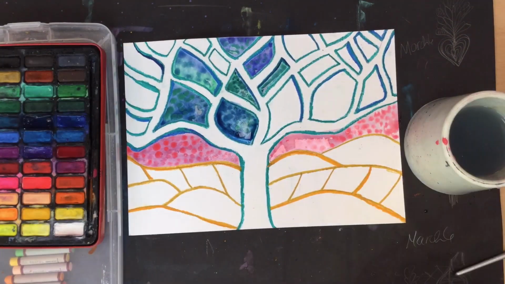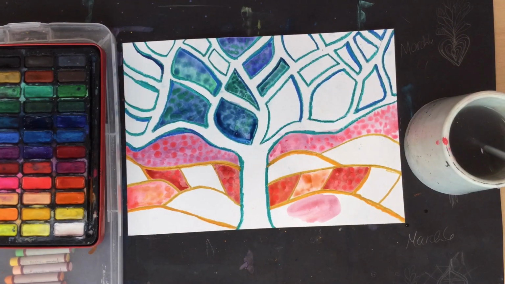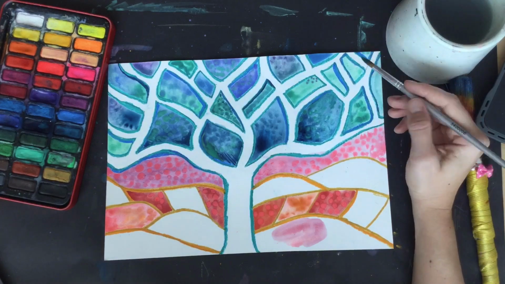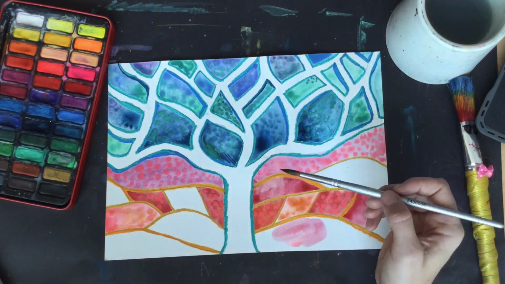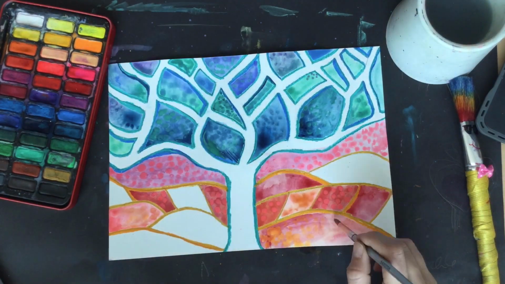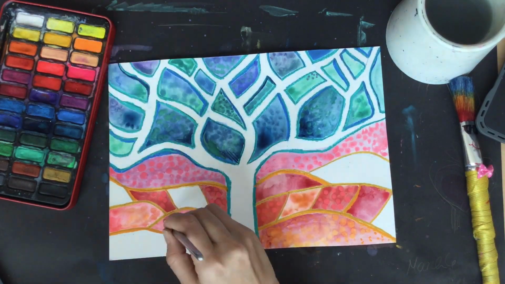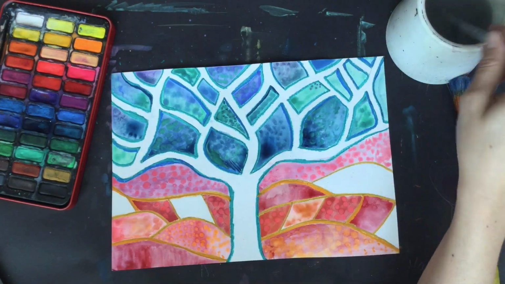For the background, I'm going to be using warm colors, the opposite of cool. Yes, pink is a warm color, and I bet you can guess why. Because pink is made out of red and white, so it's kind of a derivative of red.